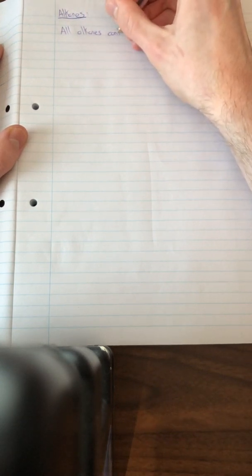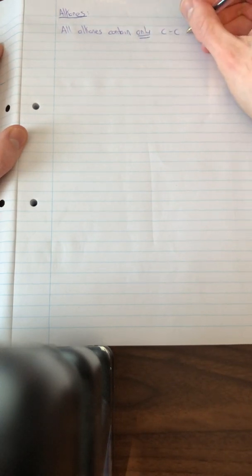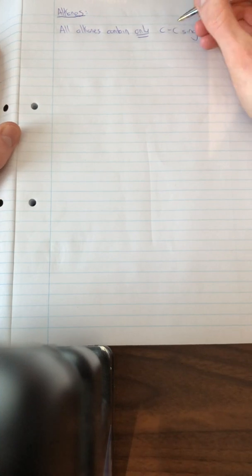Right, now, if I put the wee subheading alkanes. All alkanes contain only carbon to carbon single bonds. Carbon to carbon single bonds.